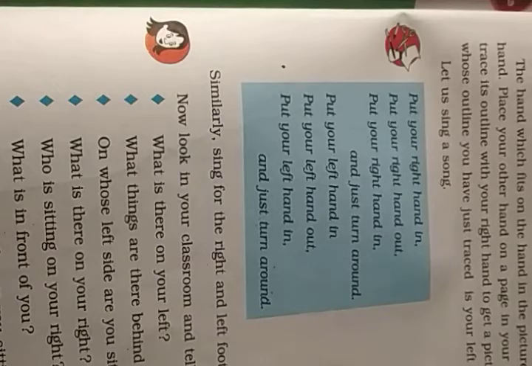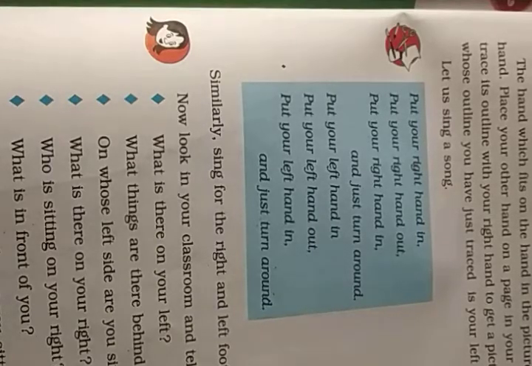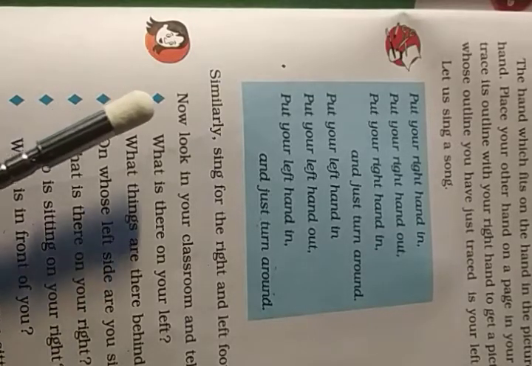Put your right hand in, put your right hand out, put your right hand in and just turn around. Wasn't it shake it all about? Do the hokey pokey.